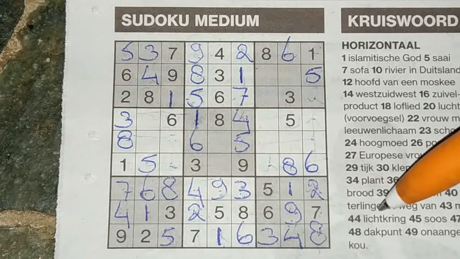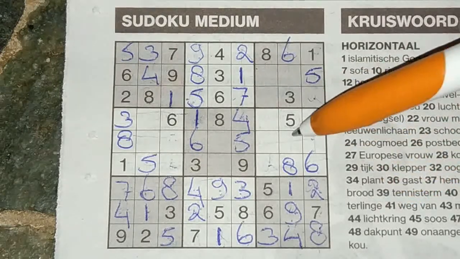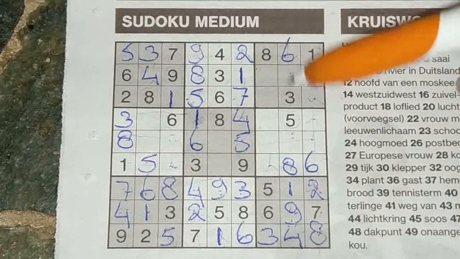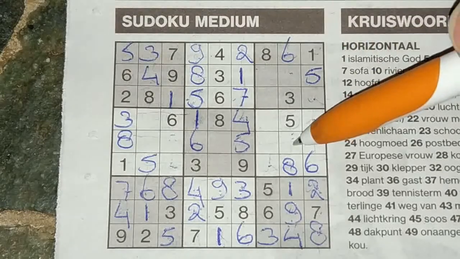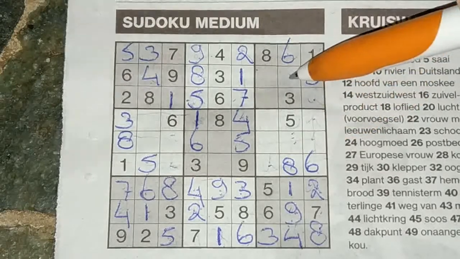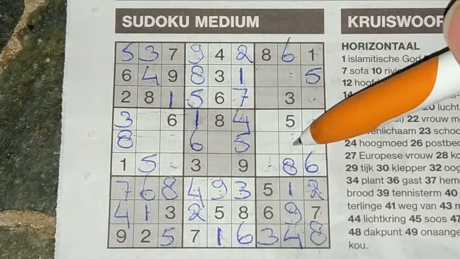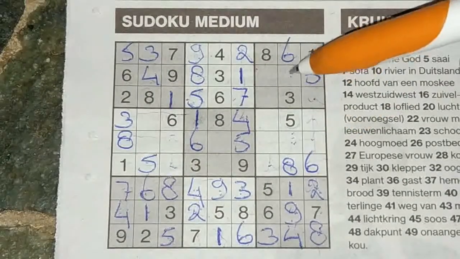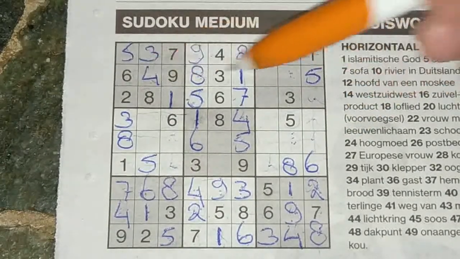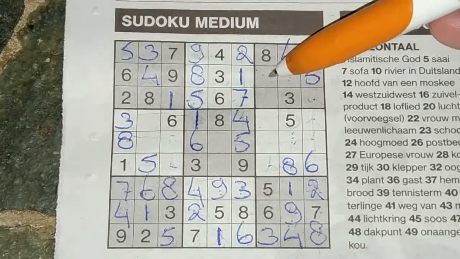Then we go to these two numbers for this column, the numbers 7 and 2. Hey, I cannot fill this yet. Need more information. Same like here, 7 and 2.